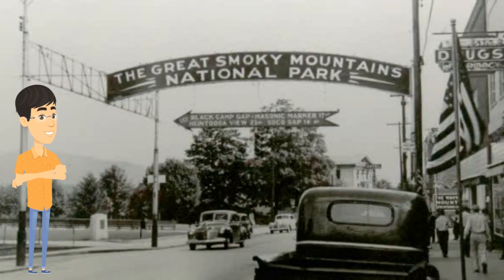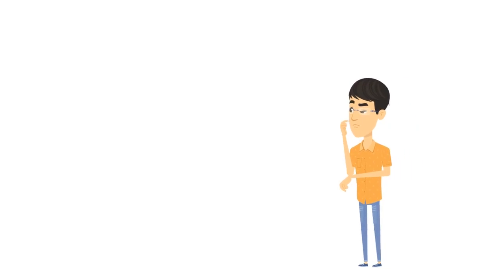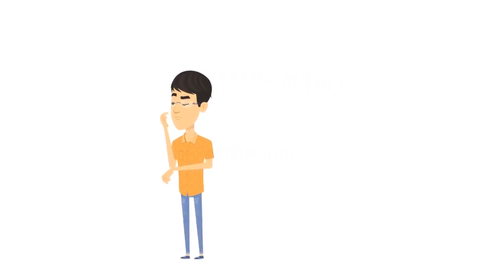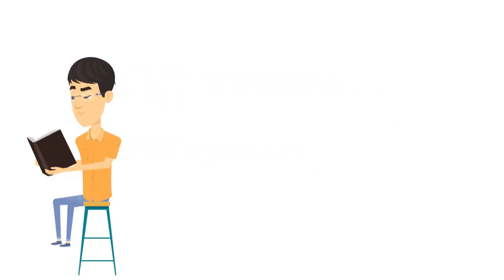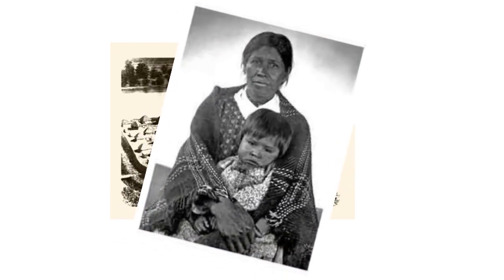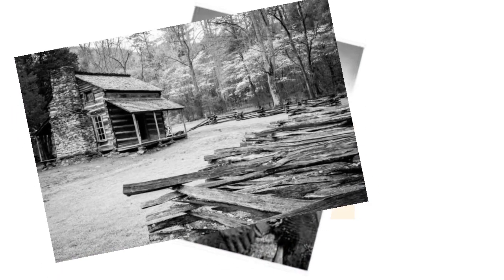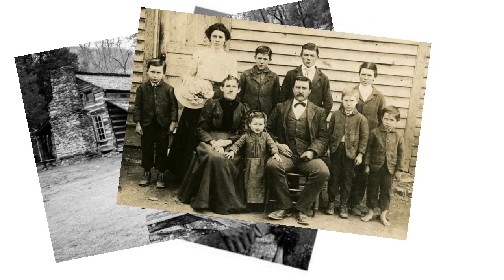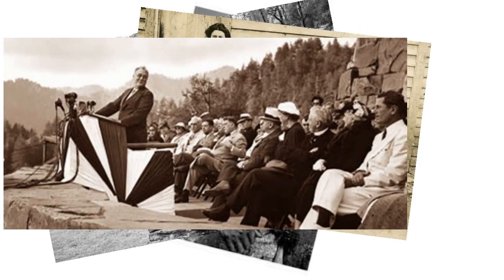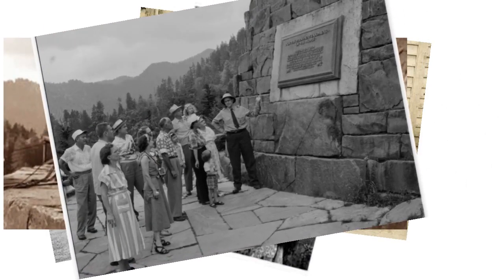Now let's imagine that instead of talking about tourism in the Smokies, Bob wants to talk about the history of the area. In that case, Bob's main points would best be arranged chronologically, or moving from one point in time to the next. For a speech about the Smoky Mountains, this might look like habitation by the Cherokee from the 1700s and early 1800s, followed by habitation by early settlers in the mid-1800s, and lastly, development of the national park in the early 1900s.